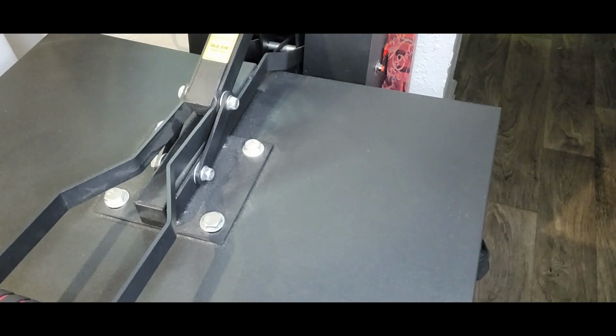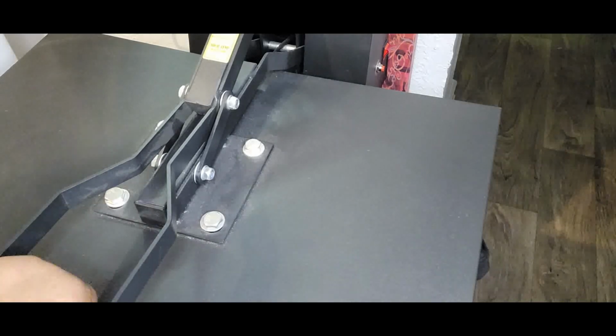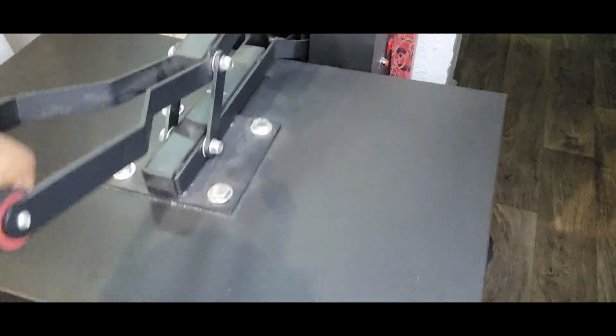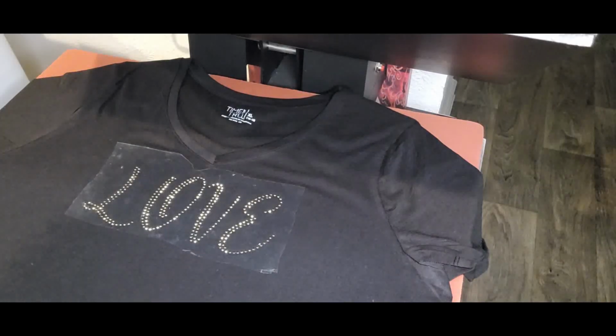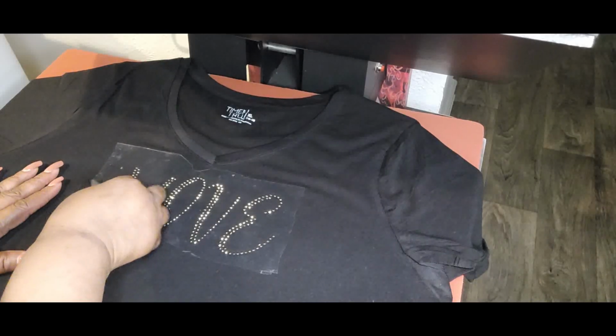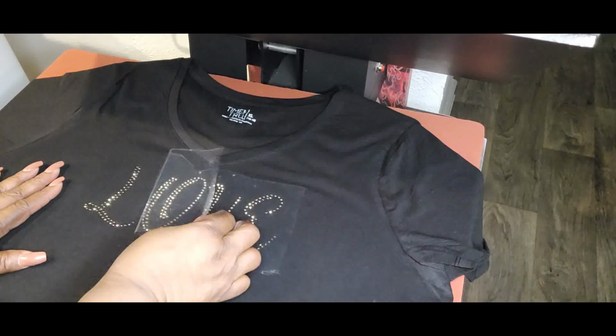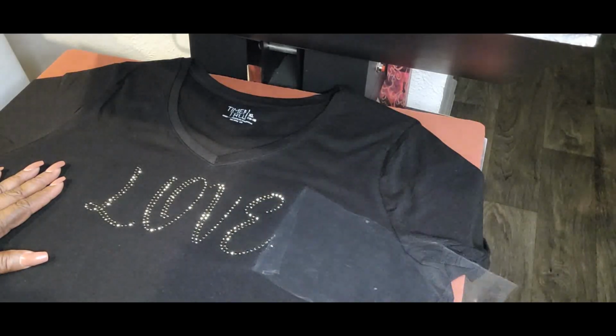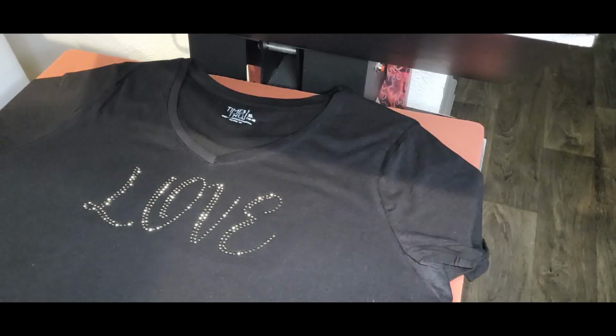Medium to firm pressure. 325, 162 Celsius. And there we have it. All nice and done.